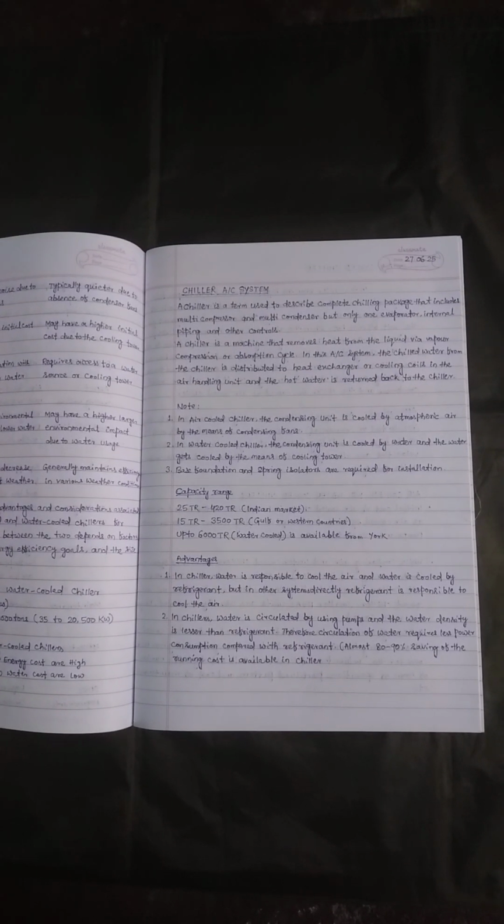In chillers, water is circulated by using pumps and the water density is lesser than refrigerant. Therefore, circulation of water requires less power consumption compared with refrigerant. Almost 80 to 90% saving of the running cost is available.